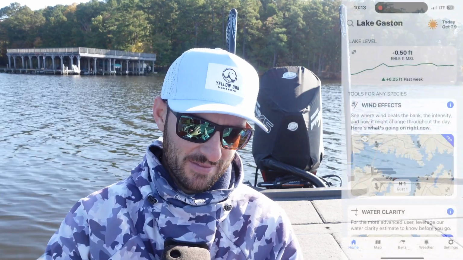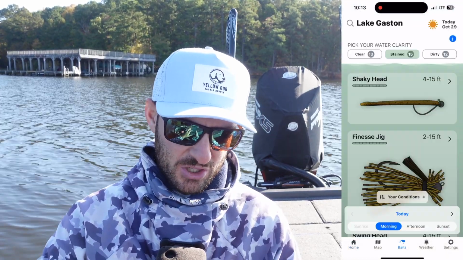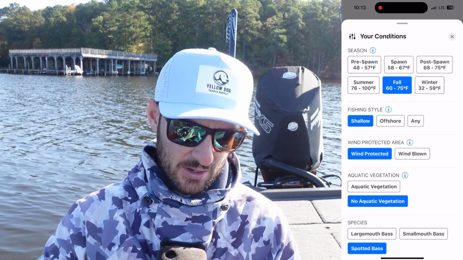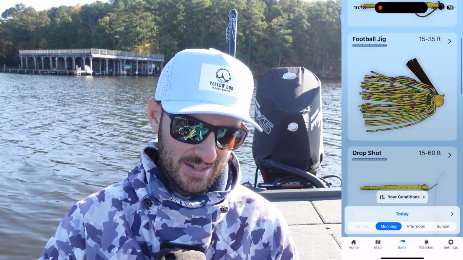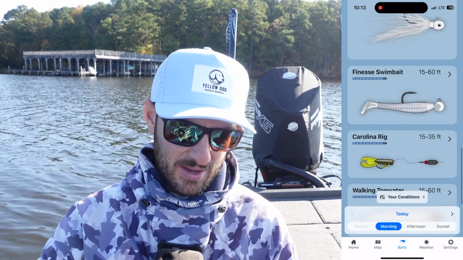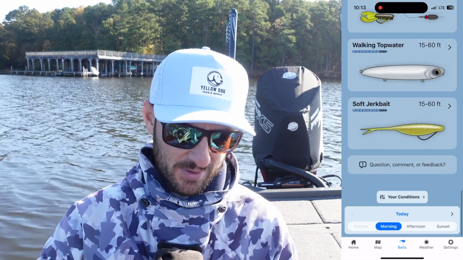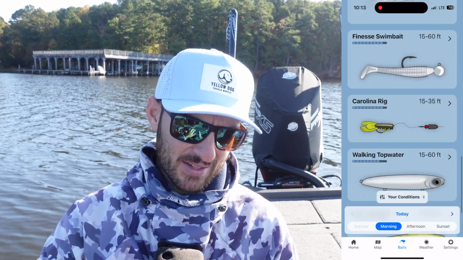Alright, so we've got our deep dive app up. We are going to now change from shallow to offshore. We're still going to keep it on spotted bass because that's the target for today. So now we're working with a shaky head, a football jig, a drop shot, swing head, Nico rig, Ned rig, hair jig, swim bait, topwater, jerk bait. So you can pretty much consider the finesse swim bait a Damiki / jig.